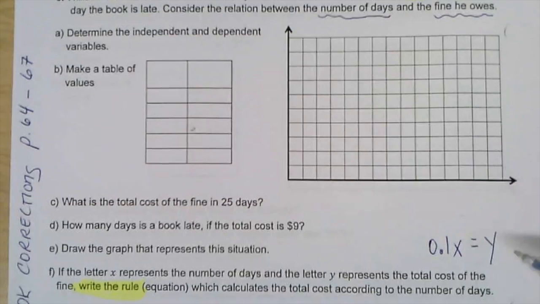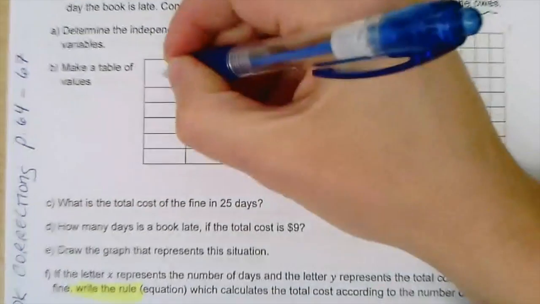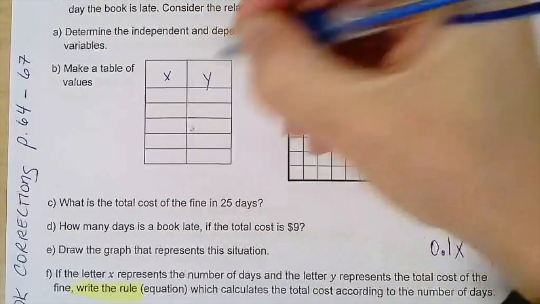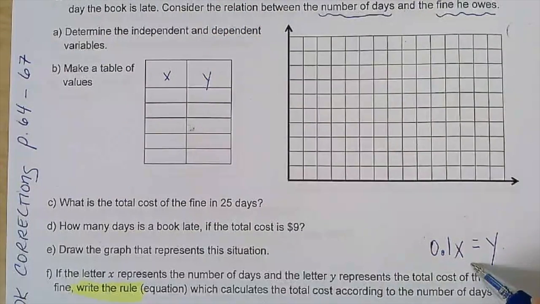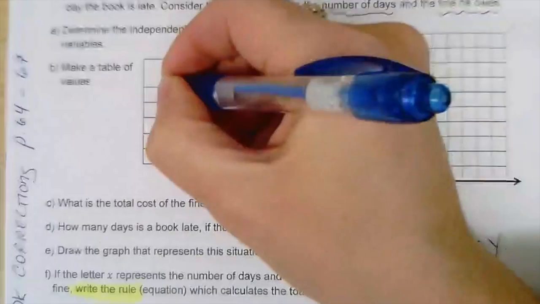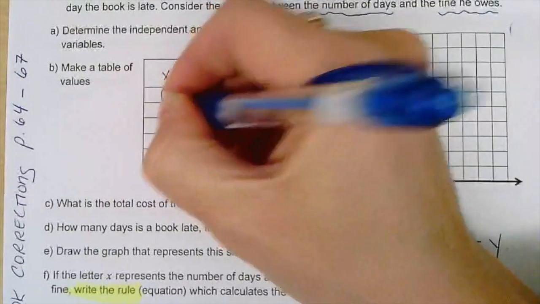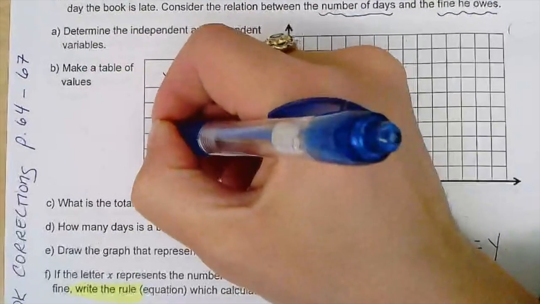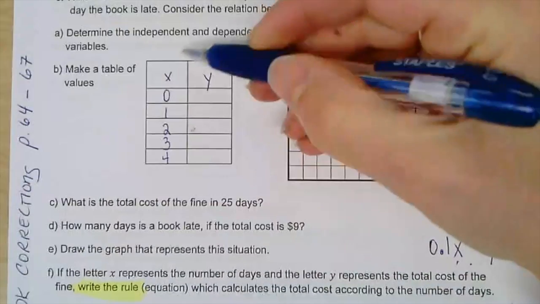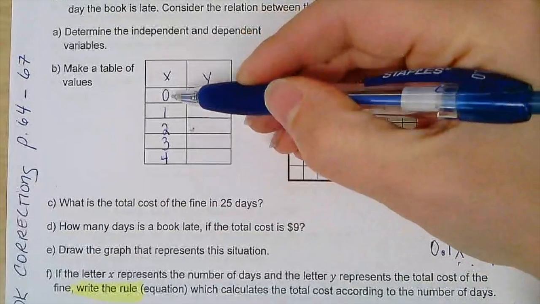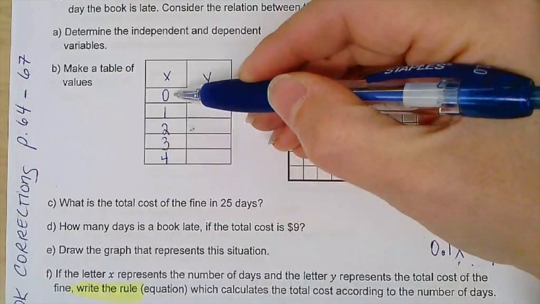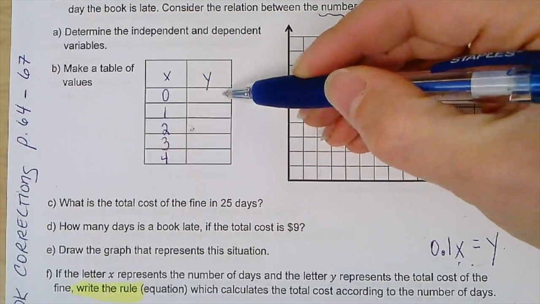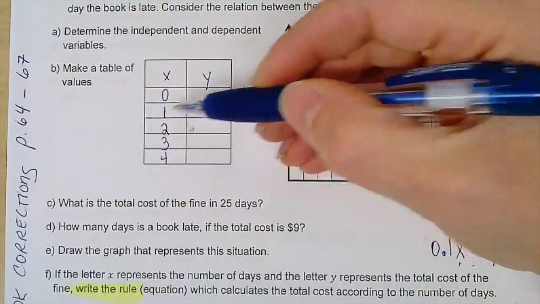Now, with this rule, I can find the table of values. How? I'm going to replace the x by 0. Then I'm going to replace it by 1, 2, 3, and 4. So what am I talking about here? If I'm late 0 days, how much will it cost? If I'm late 1 day, how much will it cost?